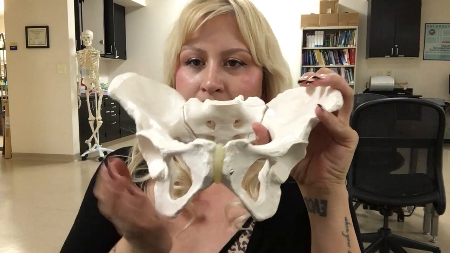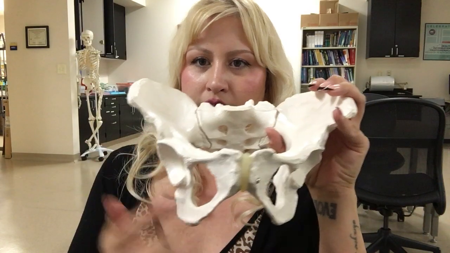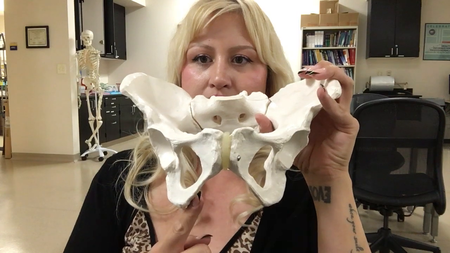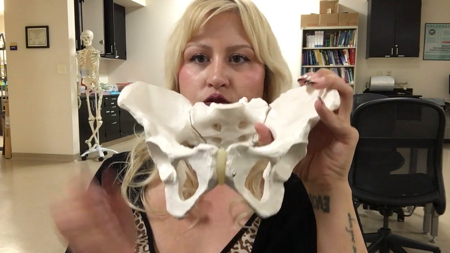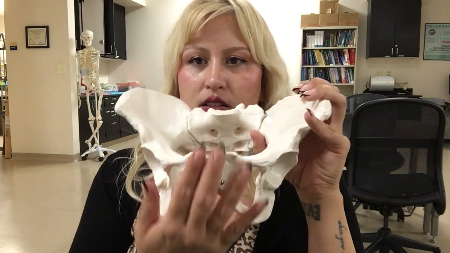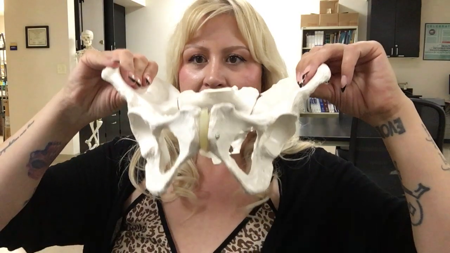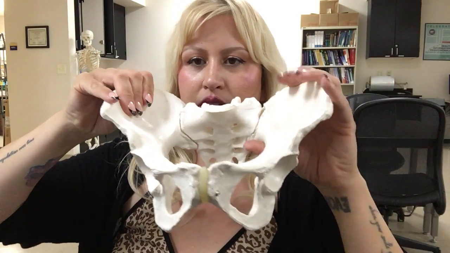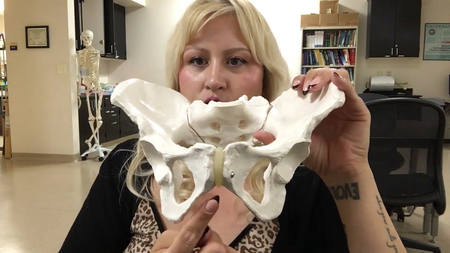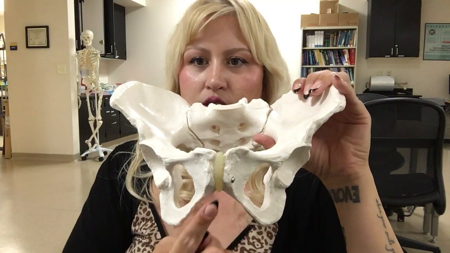So here we're looking at the pubis, the whole pelvis, right? And here's the pubis, right? Subpubic angle. So literally just this angle right here. So this is the front of the pelvis, right? This is the front. And in our bodies, it's not like this. It's kind of tilted a little bit. That's fine though. So this angle right here, literally just this angle.